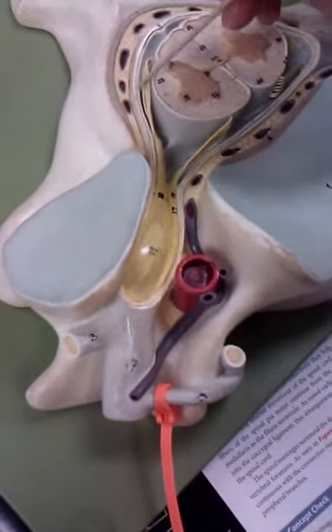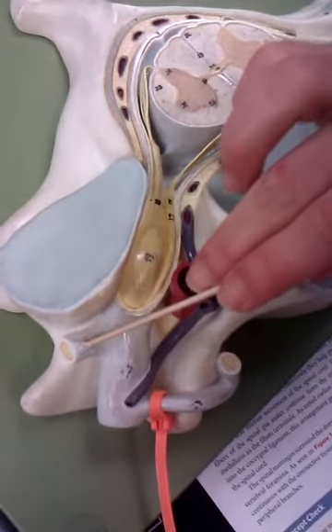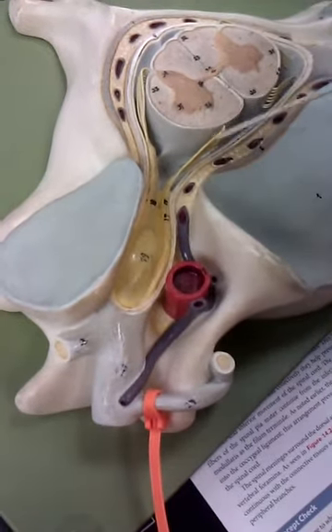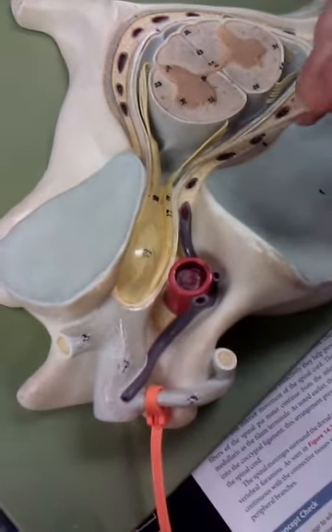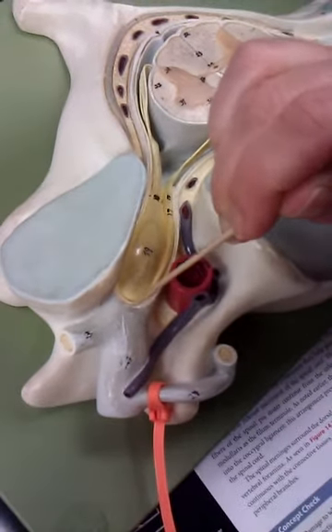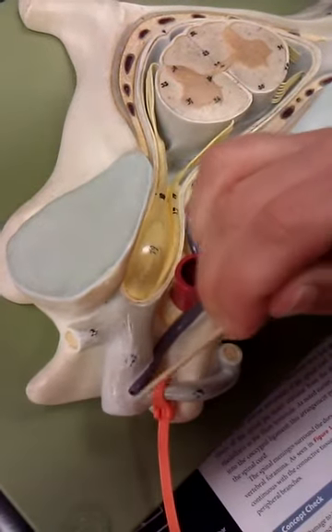Exactly. So this is going to be your dorsal root. This is your dorsal root ganglion. This will then be your dorsal rami. Yes. Okay. Ramus for singular, rami for multiple. So again, then this is the ventral root. It meets up with the dorsal root ganglion. It continues. That's your spinal nerve. And then this is going to be your ventral ramus.